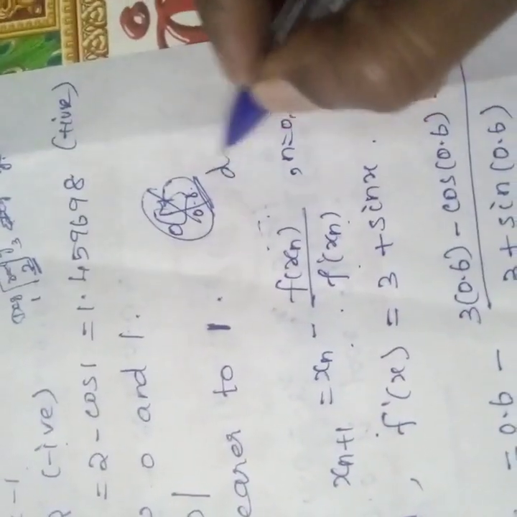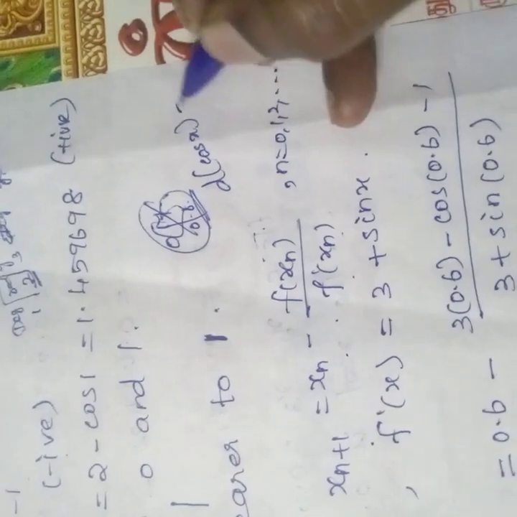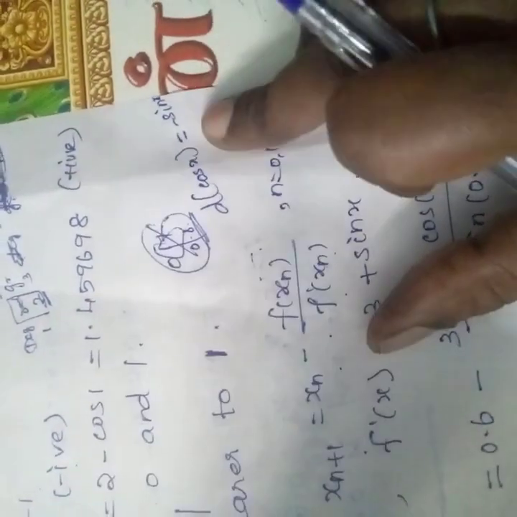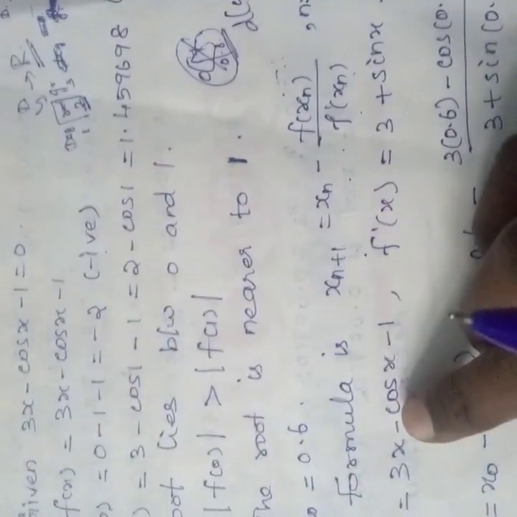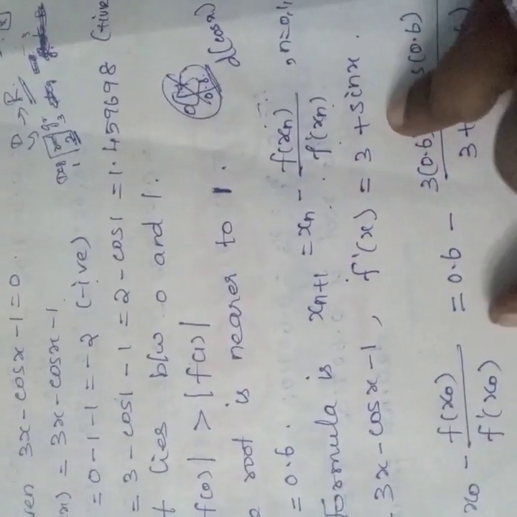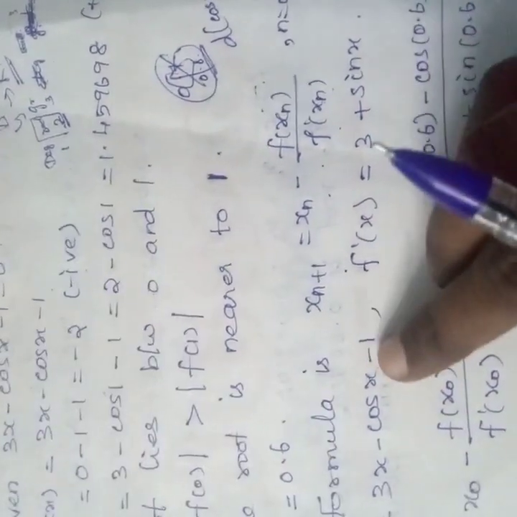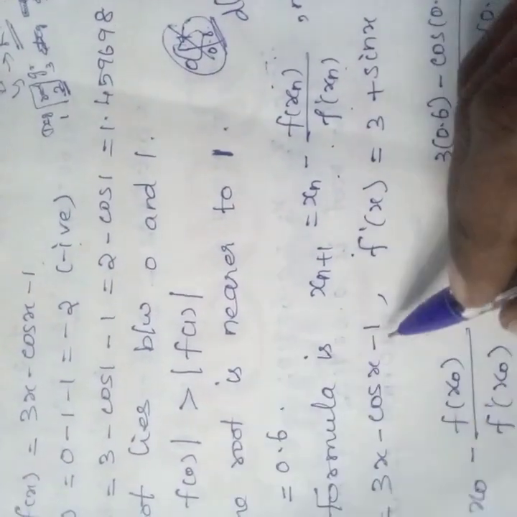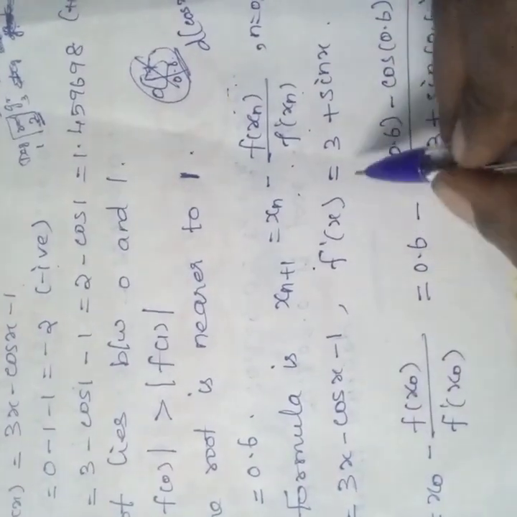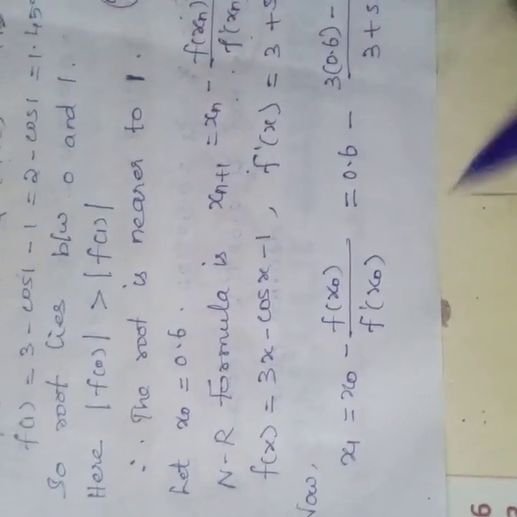And cos x differentiation is minus sin x. So again already we have one minus here, so it becomes positive, minus into minus is plus, and minus 1, that means constant differentiation is 0. So f dash of x is equal to 3 plus sin x. Now we proceed with the iterative process.